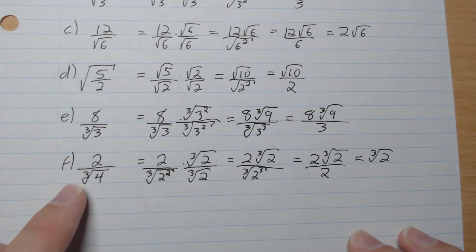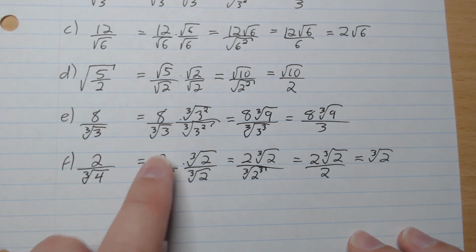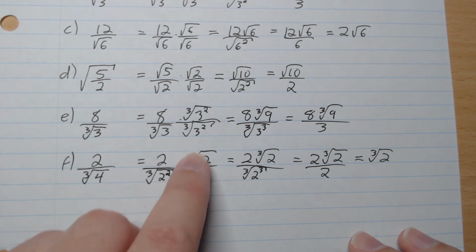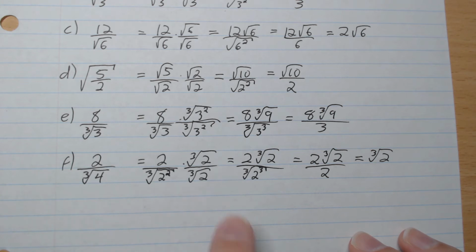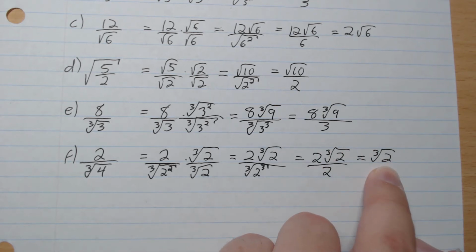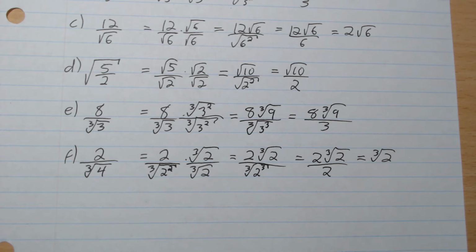F, 2 over cube root of 4. So this is 2 over cube root of 2 squared. We need a 2 in there, so cube root of 2 like that. Cube root of 2 cubed cancels to be 2 on the bottom, and what's left on the top is 2 cube root 2. 2 over 2 cancels, so we have cube root 2 that's remaining.